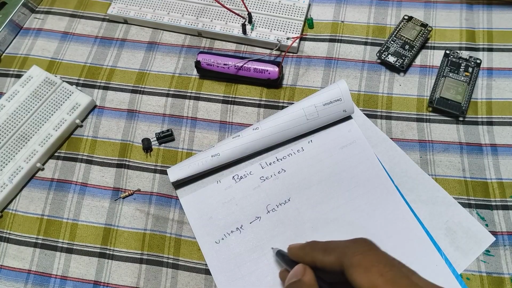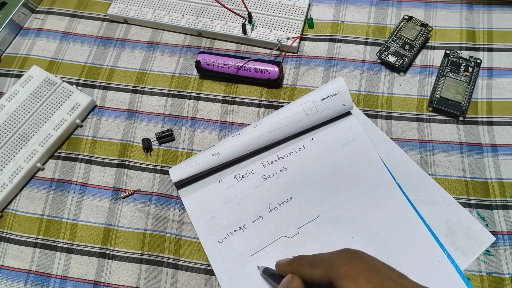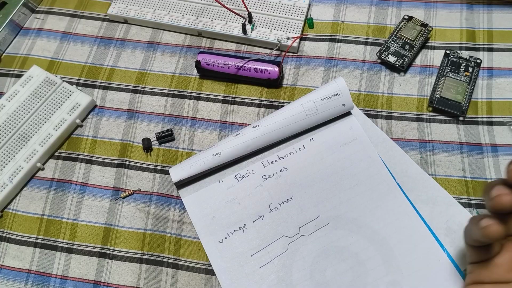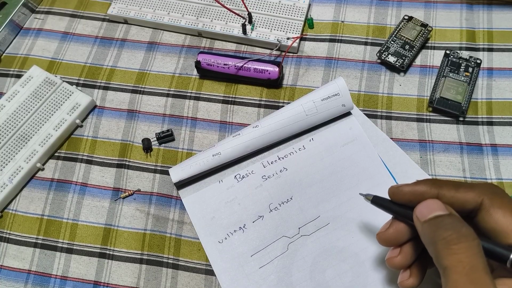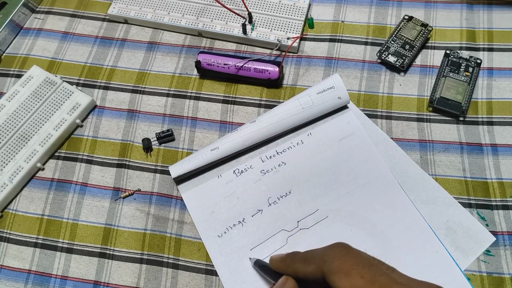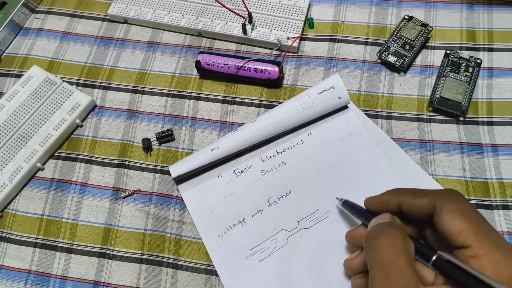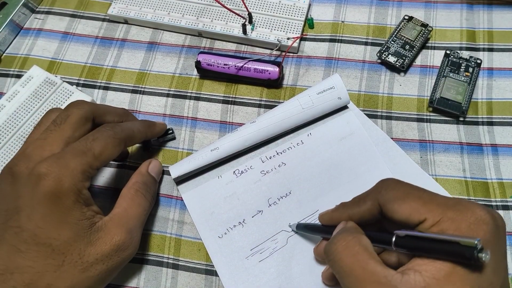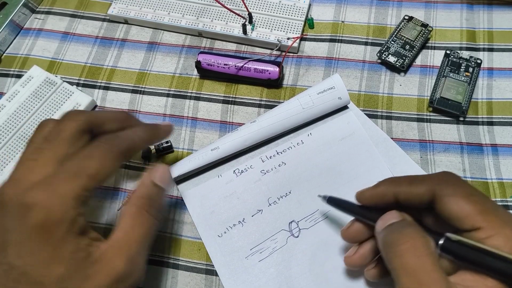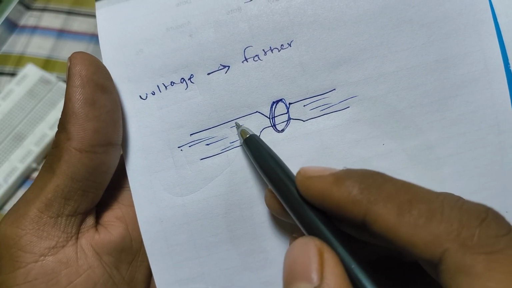Let's take another example. You have a pipe, the most classic example, which everyone gives in such a way that everyone can easily understand what voltage, current and resistance actually are. So suppose water is flowing from here in this way, and this section has a smaller cross-section area. The area of the pipe in this section is less than these two.